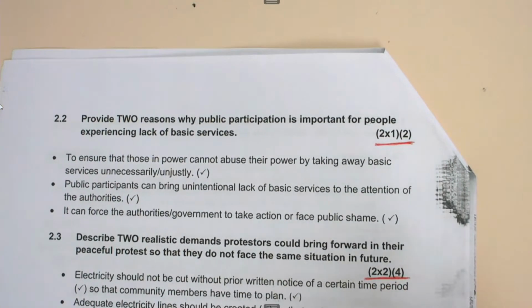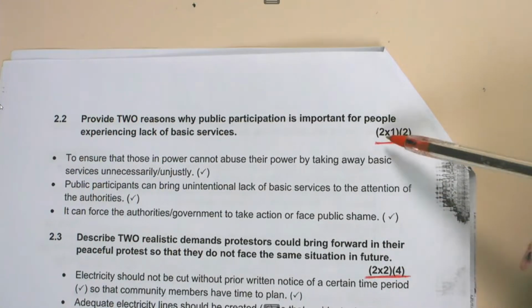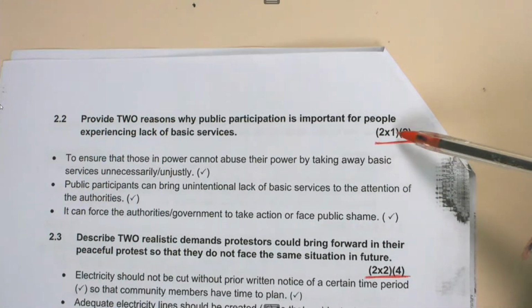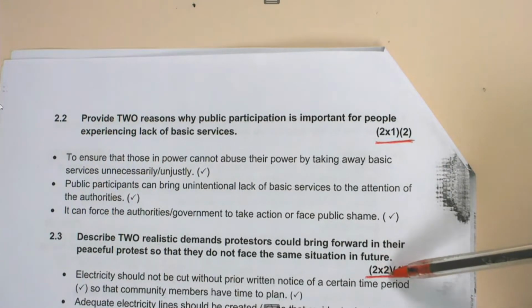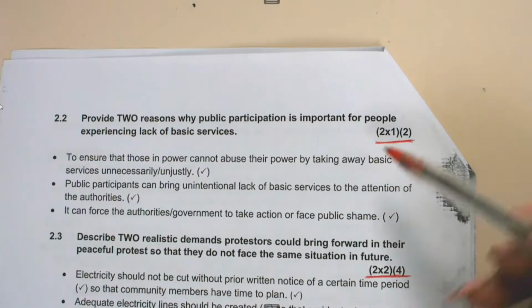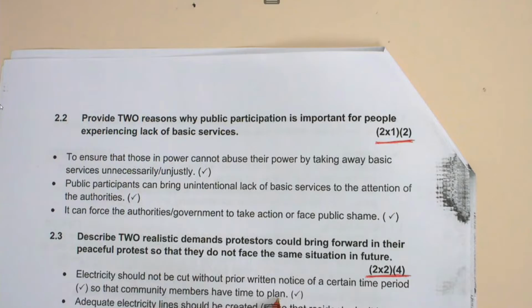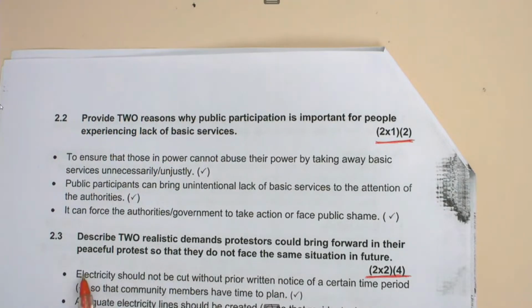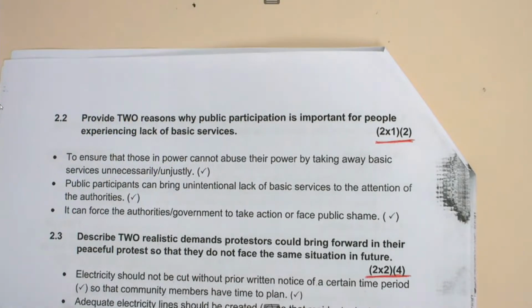The mark allocation. Now, this mark allocation is different from the previous one. That one says 2 multiplied by 1, which equals 2. But this one is 2 multiplied by 2. It means the learner has to give a fact and then the supporting motivation for that fact. If the community puts forward their realistic demands: electricity should not be cut without prior written notice of a certain time period.